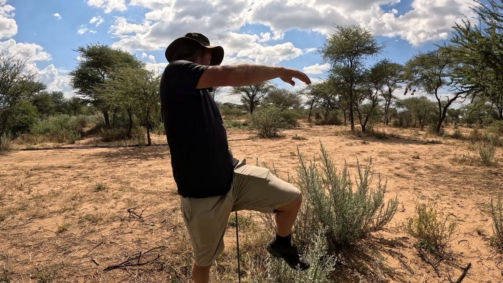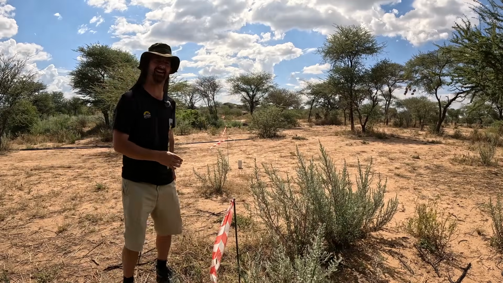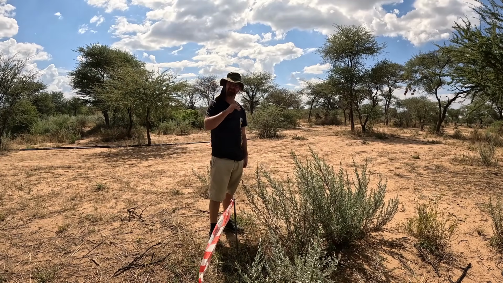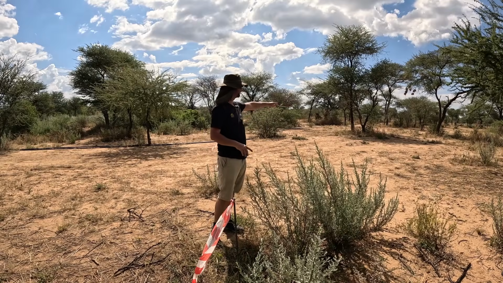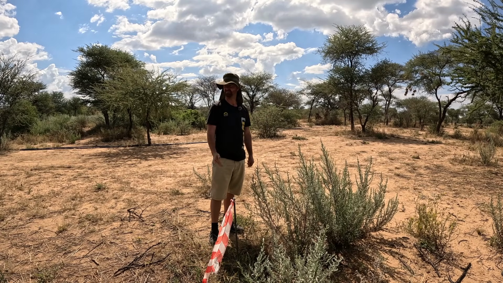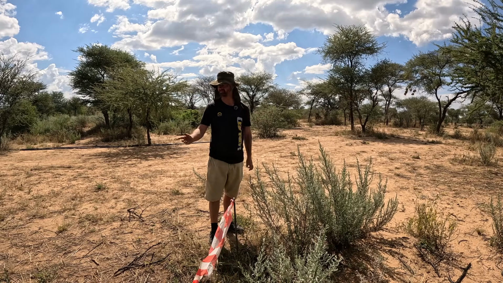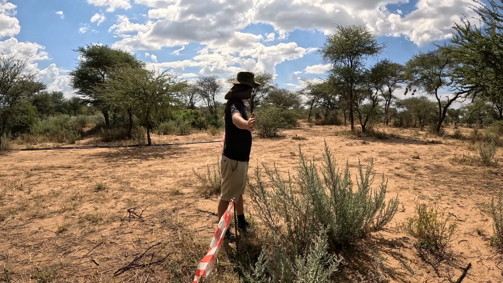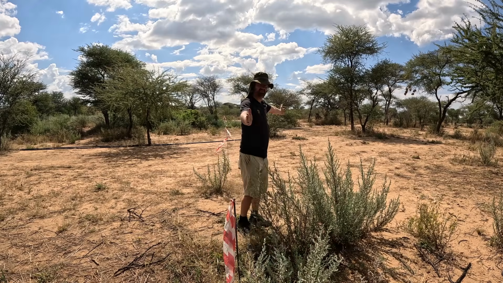So our first line basically showed this. Oh, I got stuck in the thorns there. The first line basically showed this line that you can see right in front of us. The second line was just a little bit off. Just about to show you in the video. It is right there. So this is where we were.